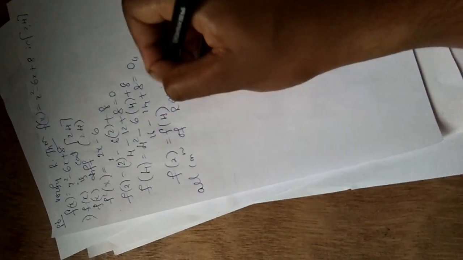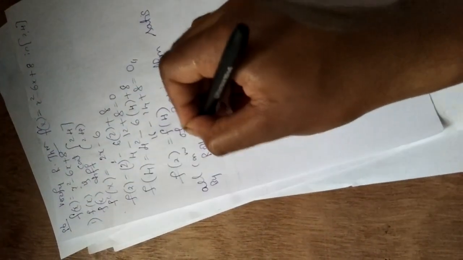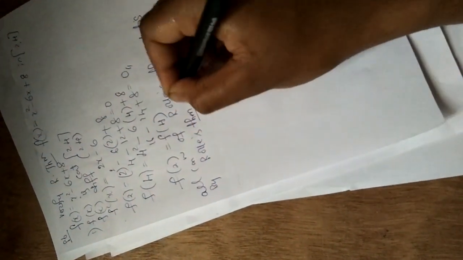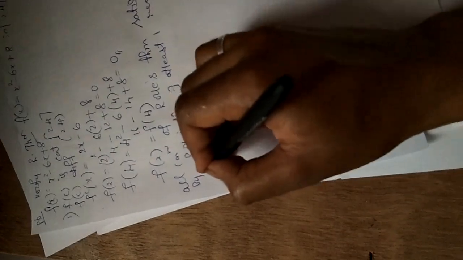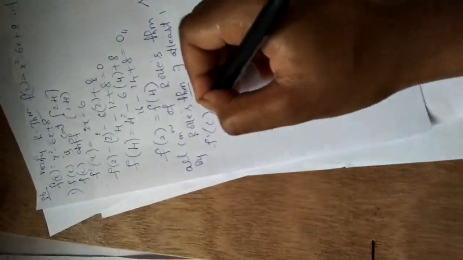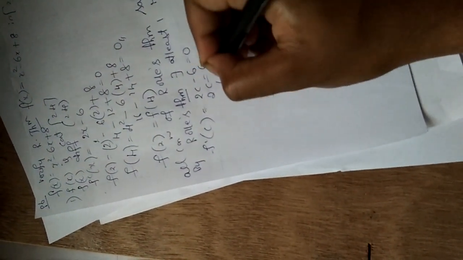Rolle's theorem is satisfied in the given domain. So by Rolle's theorem there exists at least one real number, say c, in between 2 and 4. So differentiate, and in place of x you write down c, that is 2c minus 6 is equal to 0, 2c is equal to 6, c is equal to 3. So 3 is in between 2 and 4. So Rolle's theorem is satisfied.